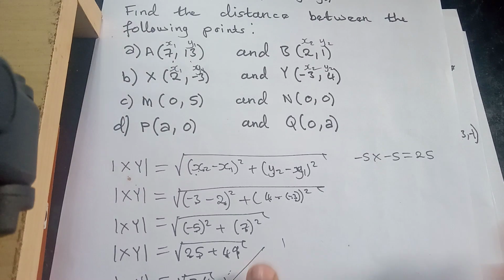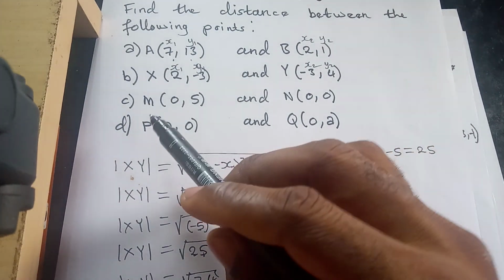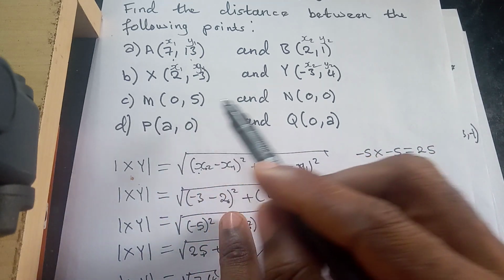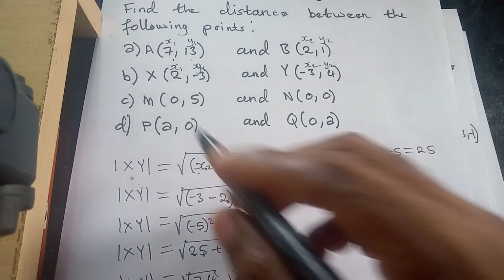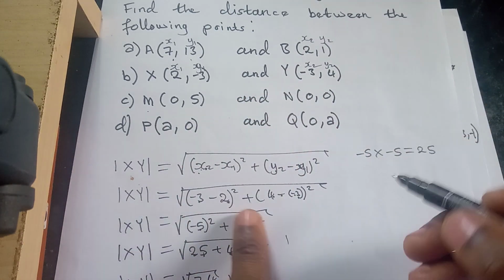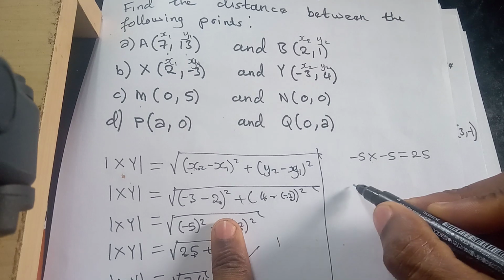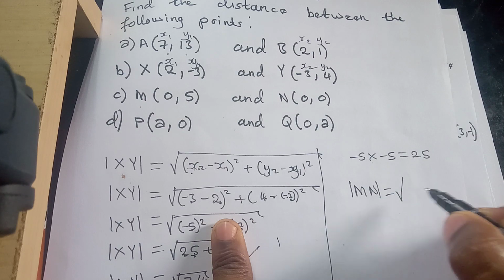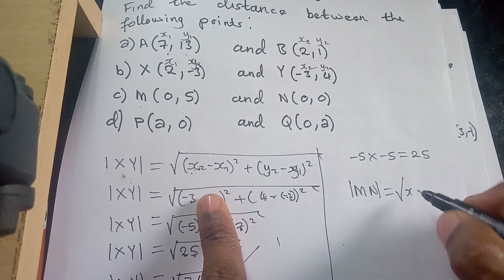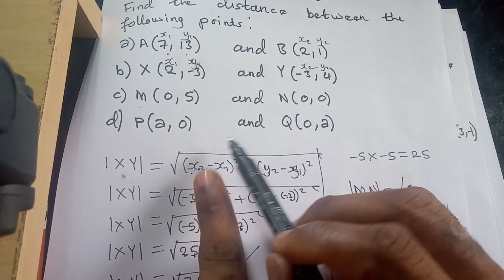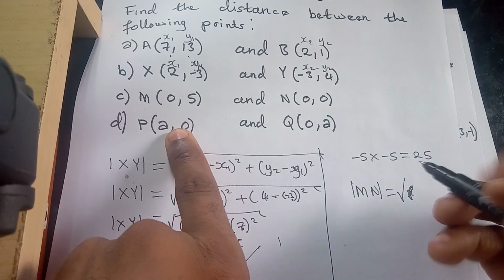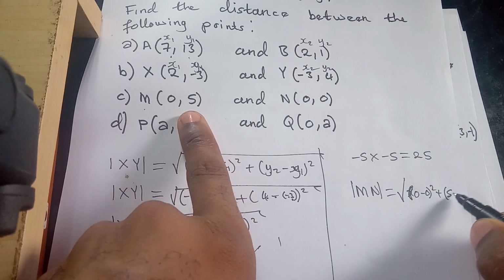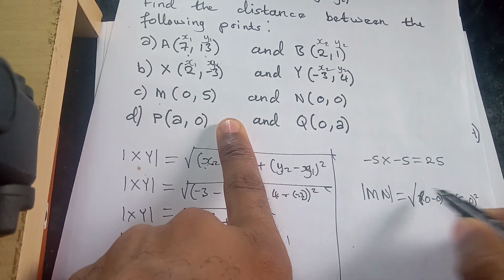And then on part C, we have a bit of algebra. Oh no, this is part C, with these 2 points. So to find the distance between M and N, we can say the magnitude of MN is equal to the square root of, I'm not going to write the formula again, it's here. So you can say 0 minus 0 squared, and then 5 minus 0 squared.